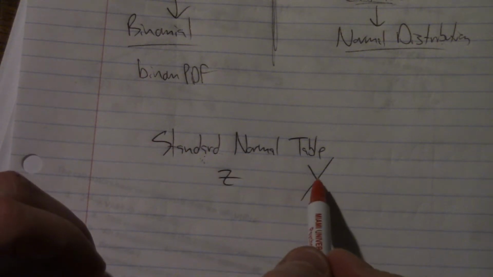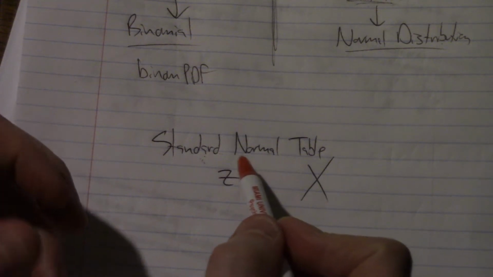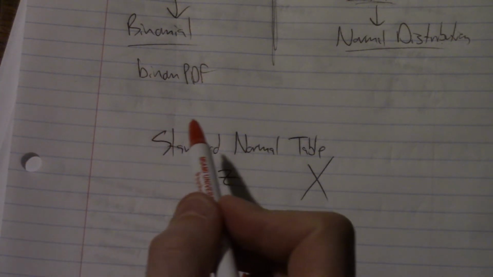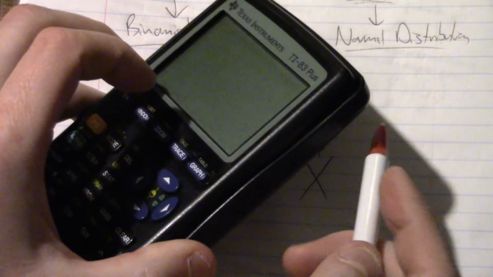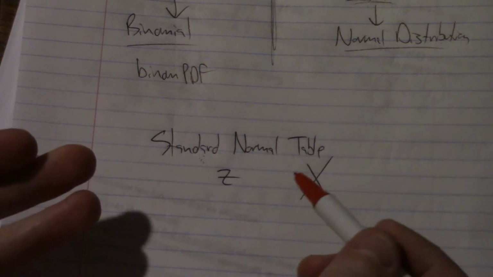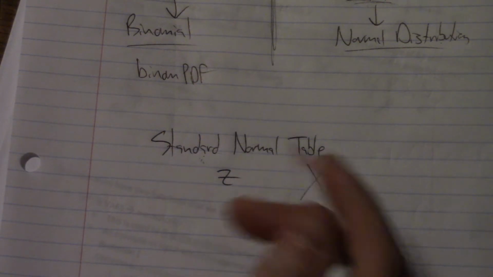I call this method dumb because it's antiquated. There's no reason that anyone should have to look things up in a table. We have calculators. In my job, I do not look up things in tables. I use computers, and computers find these probabilities. The calculator is our little computer.